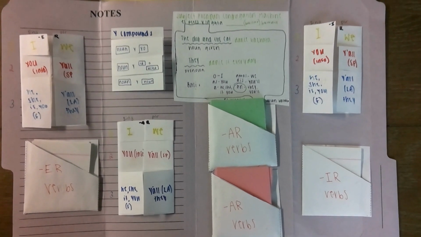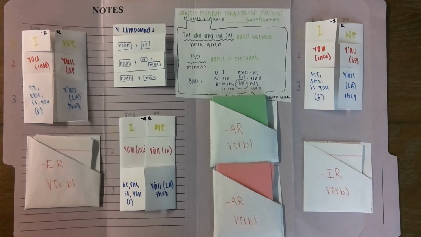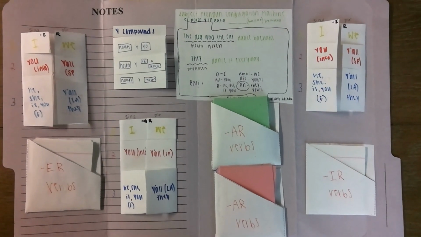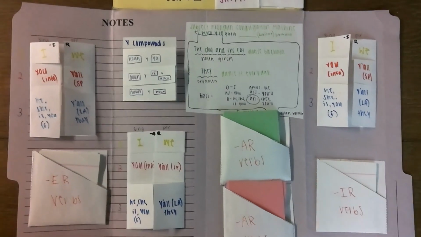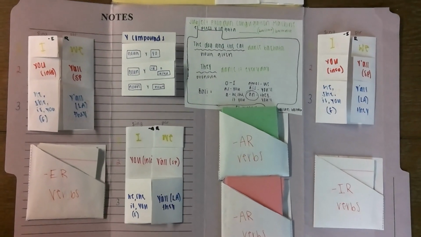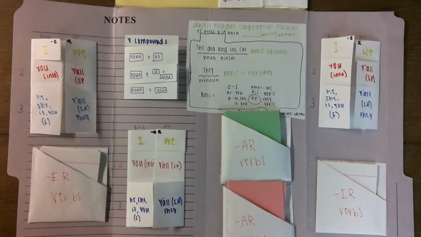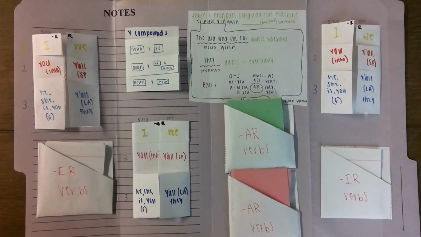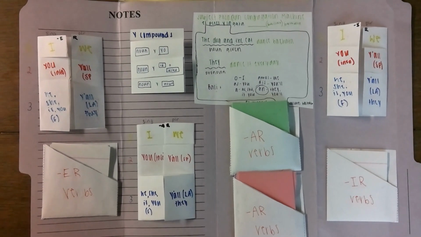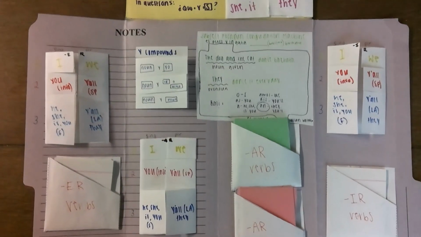This is a video explaining and showing you how to make a Lapbook to help us with subject-verb agreement, as well as the endings for the present tense regular verbs. So we're using the present tense regular to teach us how to conjugate verbs and to give us the foundation to keep conjugating them with more endings in the future.